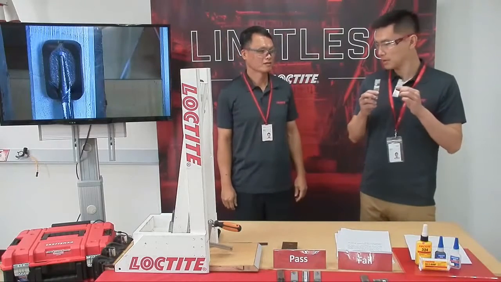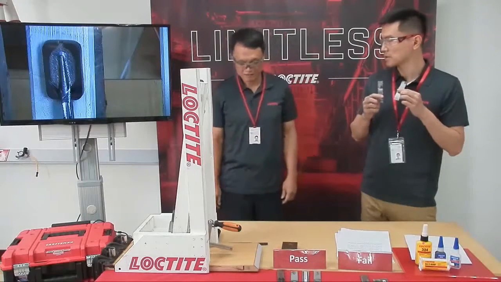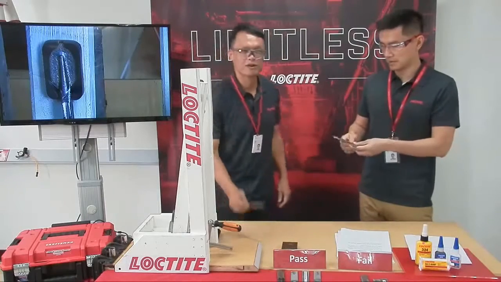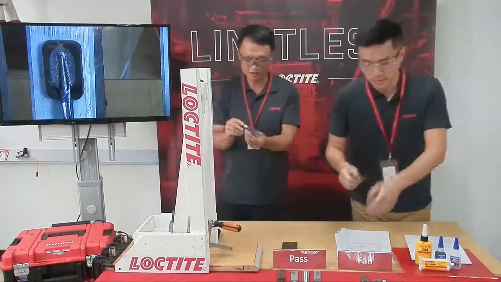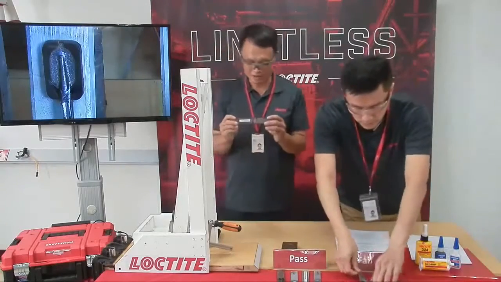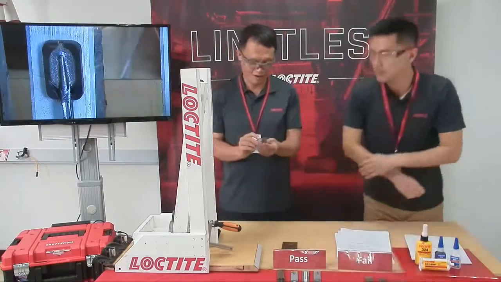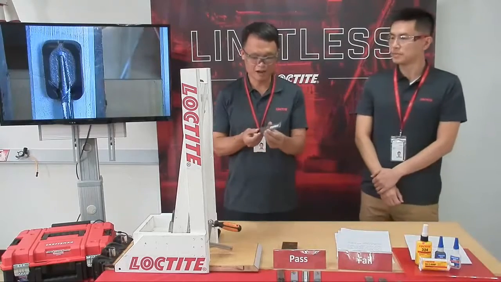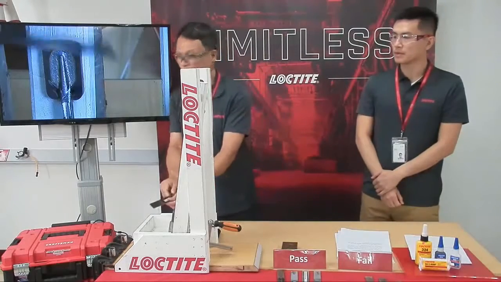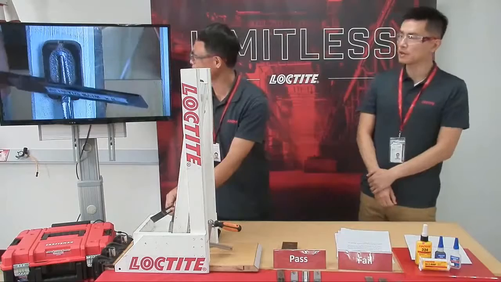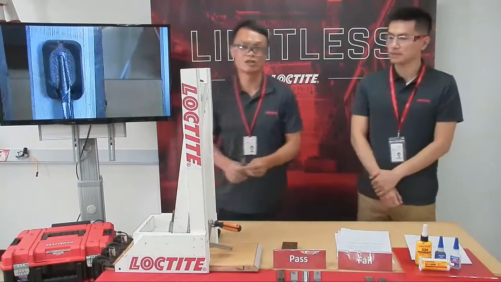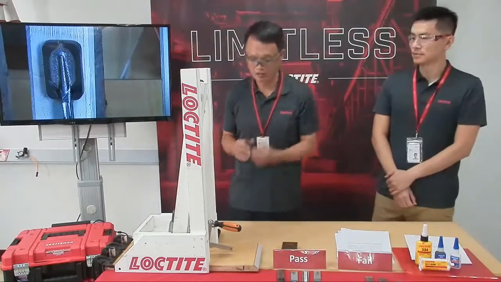So do you have other specimens with more joints as well? We prepared a very last one, because the overlap is only 3 centimeters, so I think it can accommodate a maximum of one more spot weld joint here. So now we increase to 8 joints. Yes, totally 8 spot weld joints on this assembly.